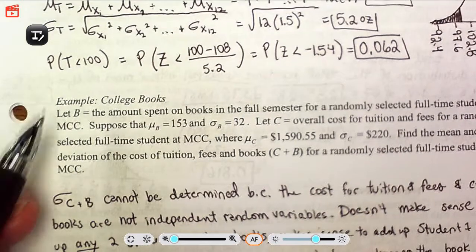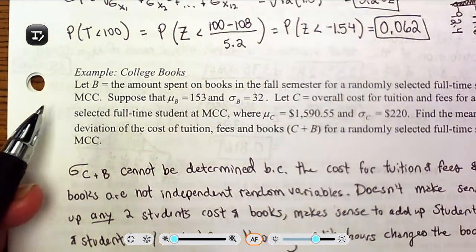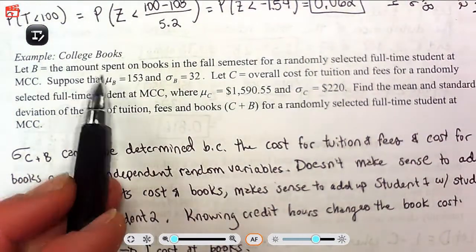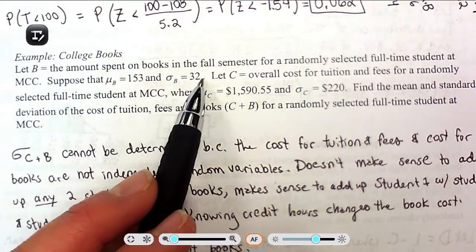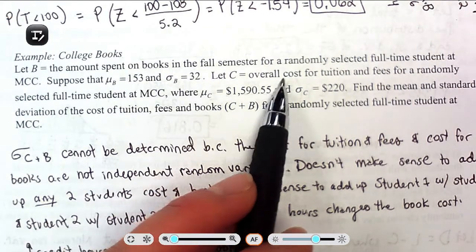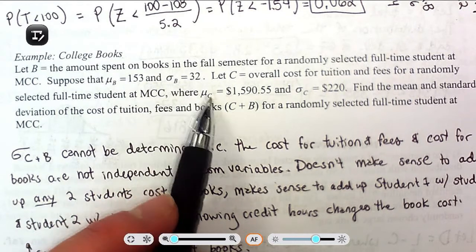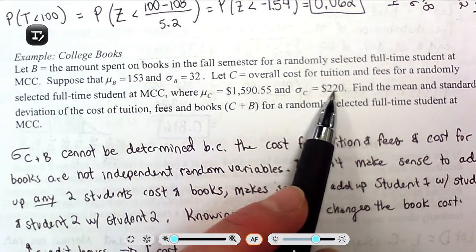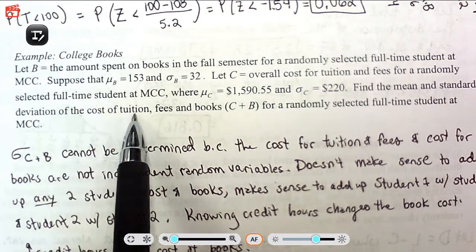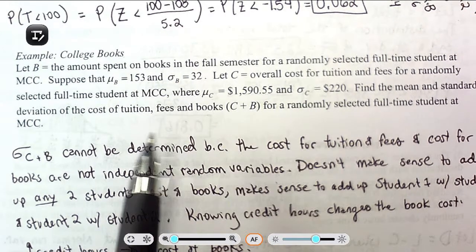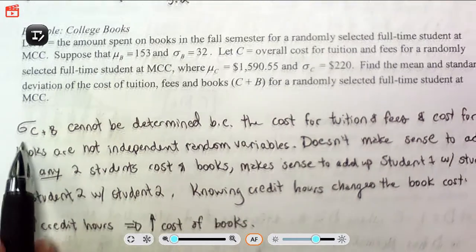Let B equal the amount spent on books in the fall semester for a randomly selected full-time student at MCC. Suppose that mu B is 153 and sigma B is 32. Let C equal the overall cost for tuition and fees for a randomly selected student at MCC, where mu C is this and sigma C is this. Find the mean and standard deviation of the total tuition and fees and books, so cost plus books, for a randomly selected full-time student at MCC.